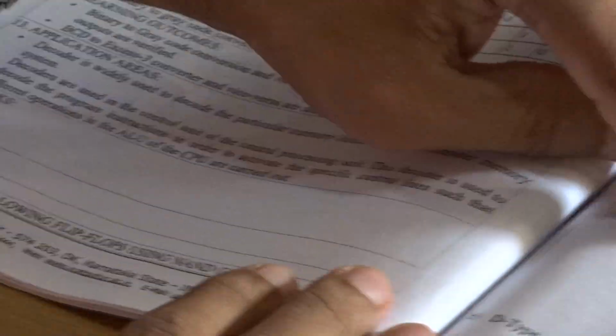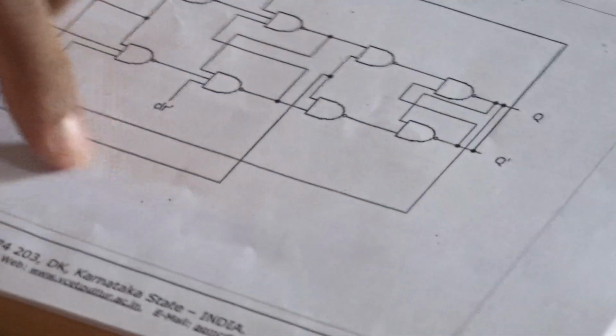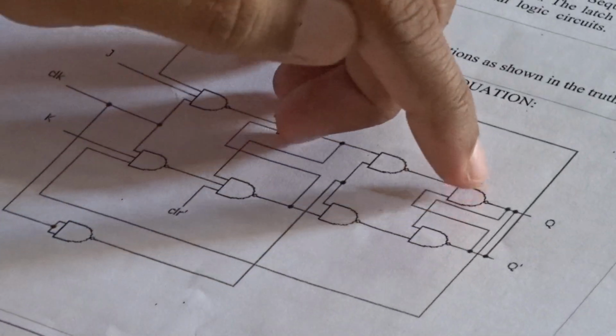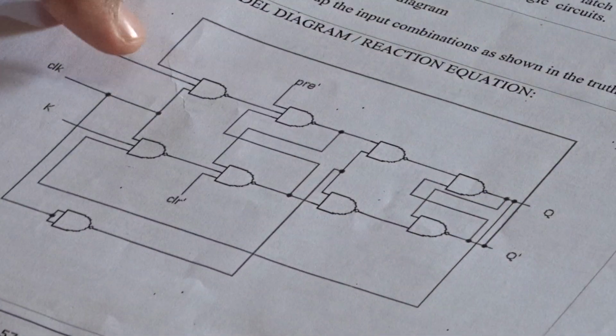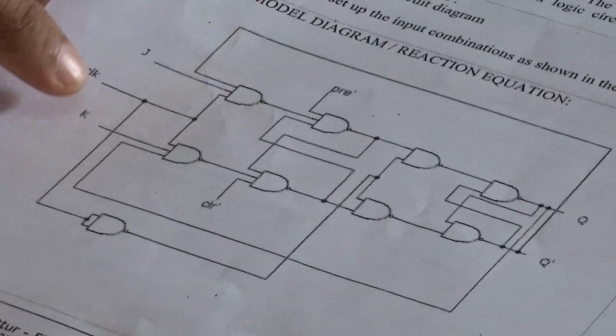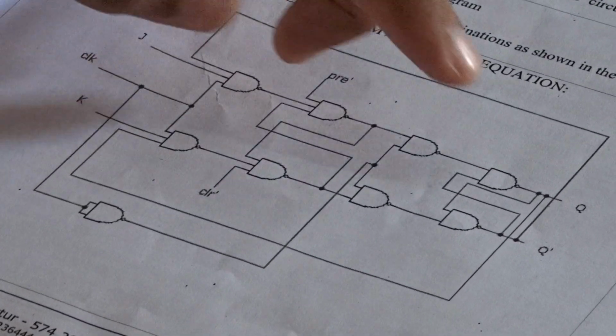So this is the circuit diagram of this. You can see the feedback from the Q. We have given the feedback to one input side, and from the Q bar also we have taken the feedback and fed it to the J side. You can observe J and K are the inputs, and the clock is given. This is the master slave JK flip-flop.